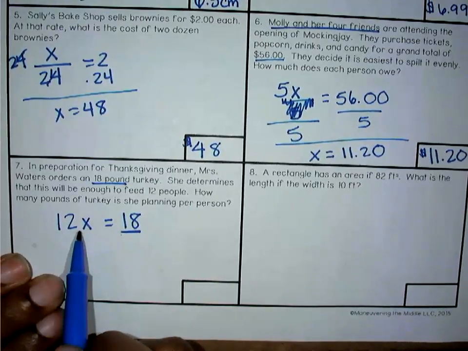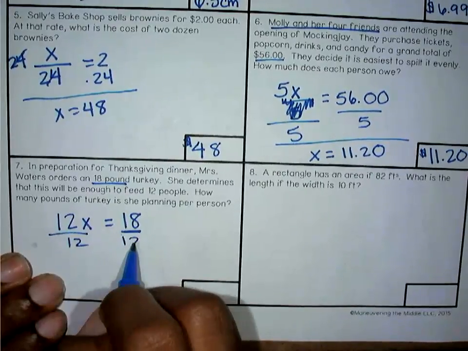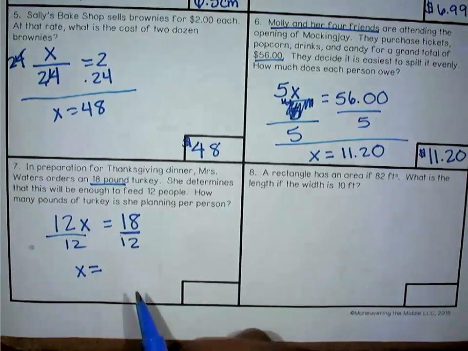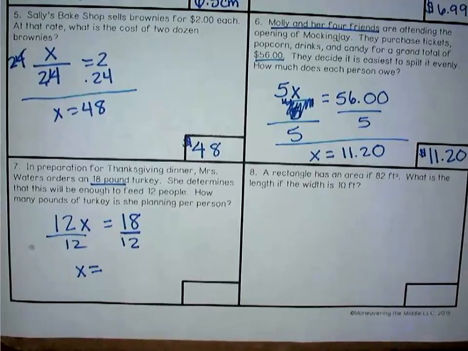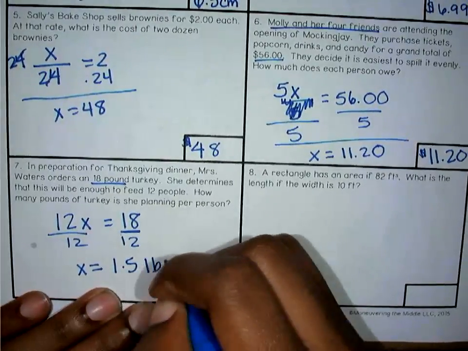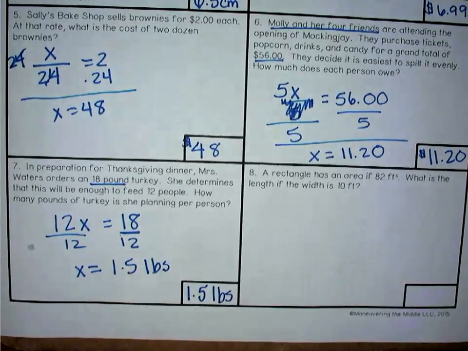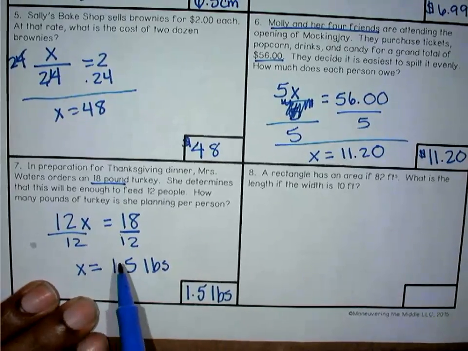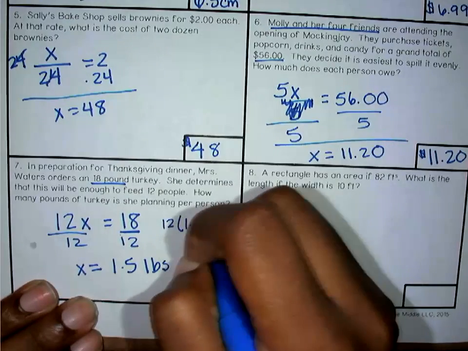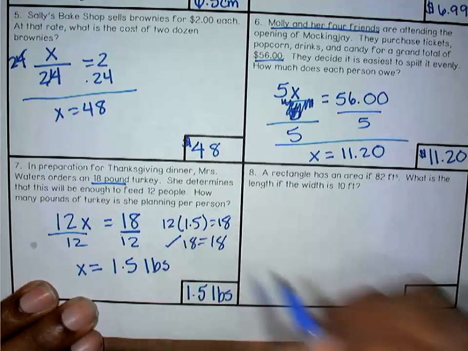So right here, to get X by itself, you would have to do the opposite of multiplying. You would divide each side by 12. X is by itself. 18 divided by 12. When you plug this into a calculator, please use a calculator, you get 1.5. And that LBS means pounds. 1.5 pounds. Each person will get 1.5. So if you go back to the original equation, it will be 12 times 1.5 equals 18, and 18 equals 18 to check it.